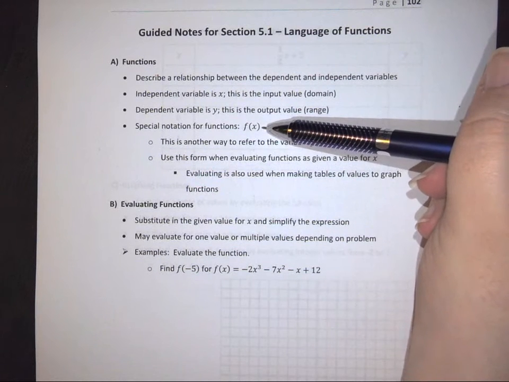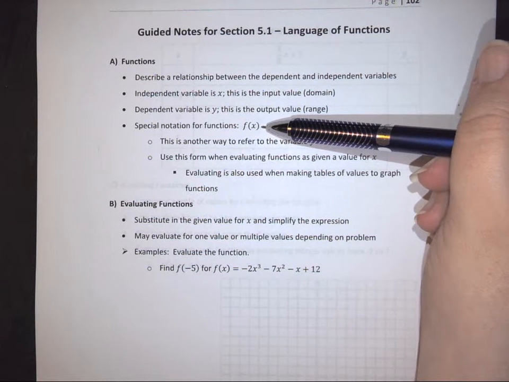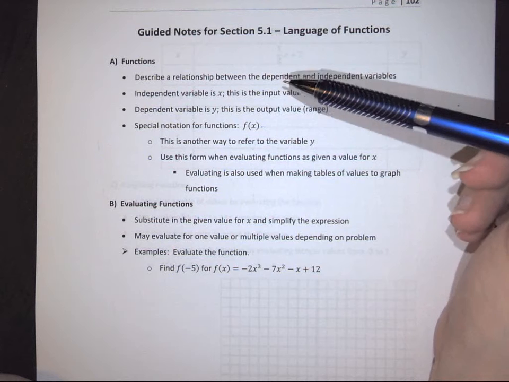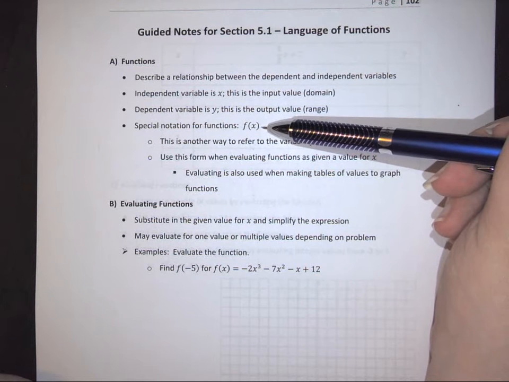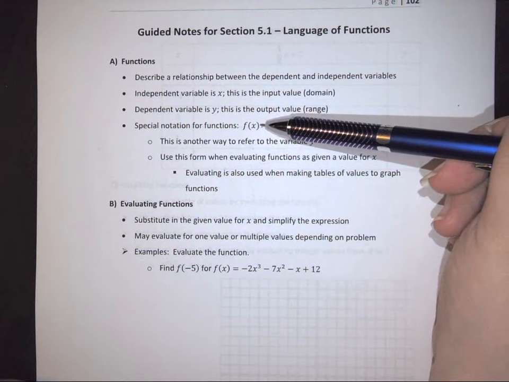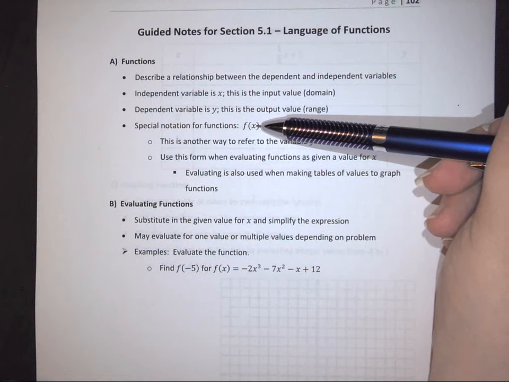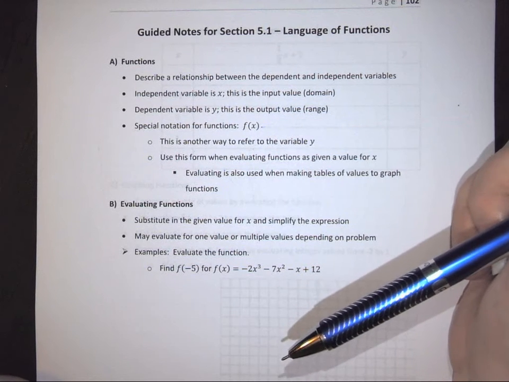This notation allows us to rewrite our equations in a way that allows for a more uniform method of solving. What f of x actually says is to input whatever value is in the parentheses into whatever equation you have.